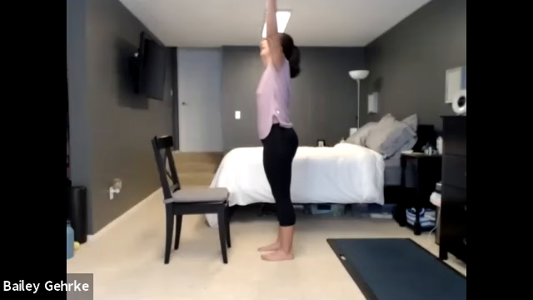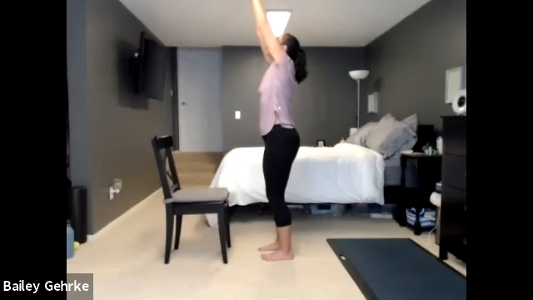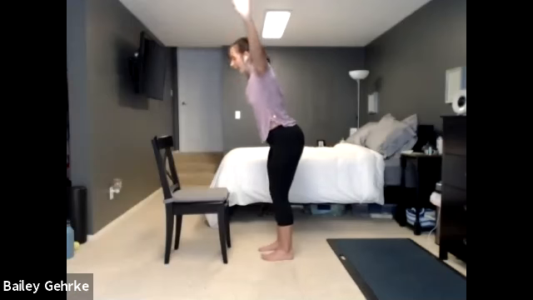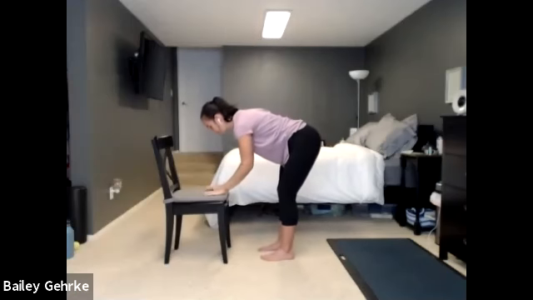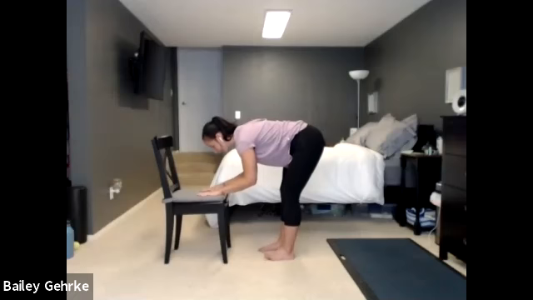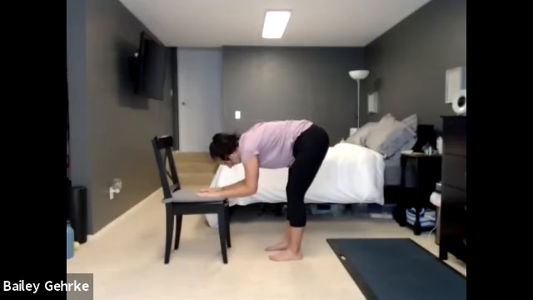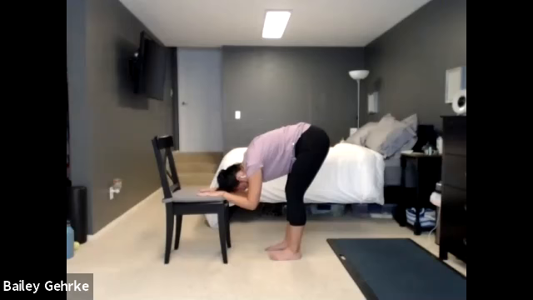Inhale, both hands up overhead. Lengthen towards the ceiling. Gaze goes up towards the ceiling. Bend through your knees, hinge through your hips, dive forward. Just planting your hands on your seat or your desk. And then just allow your head to hang heavy. So just a forward fold here, bending through your knees as much as you need to.